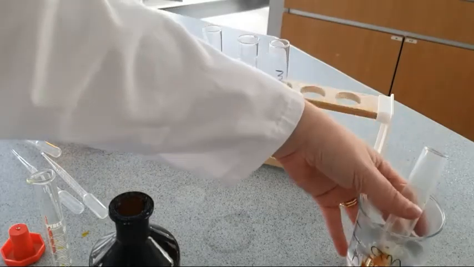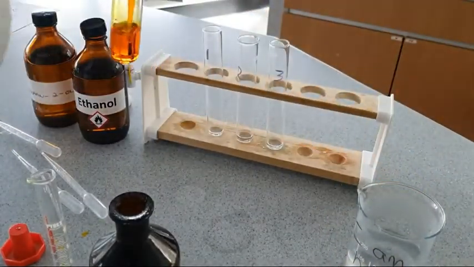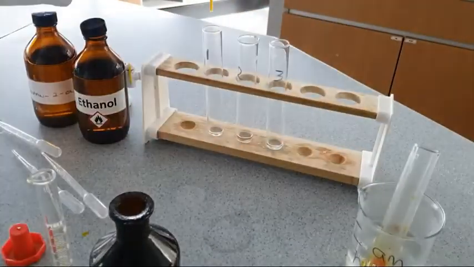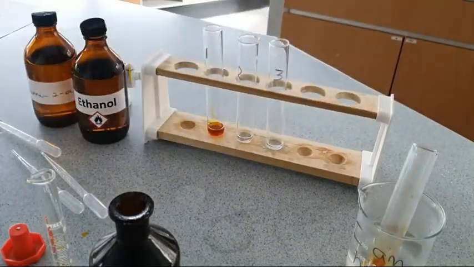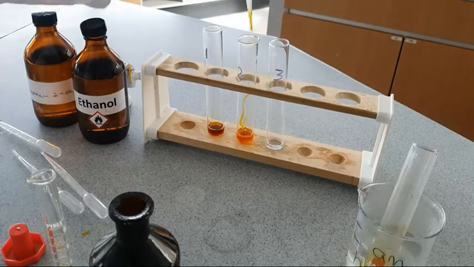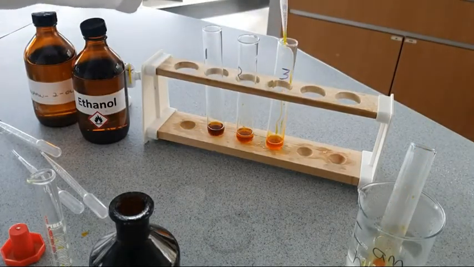We're going to add some of our warm acidified potassium dichromate to each of these 3. So we add a little bit to test tube 1 with the primary alcohol, some to test tube 2 with the secondary alcohol, and a small amount into test tube 3 where we've got our tertiary alcohol.